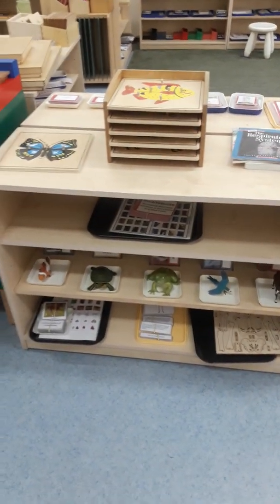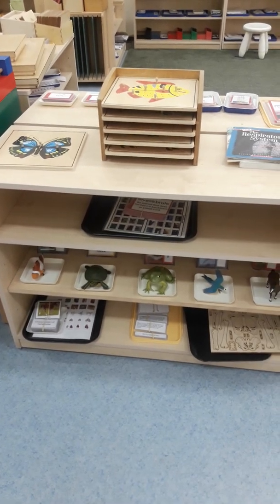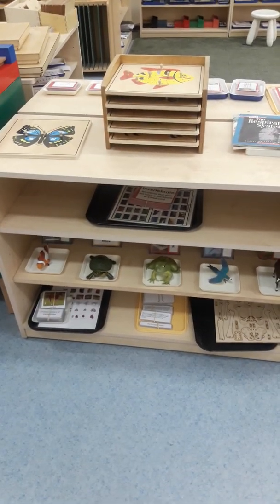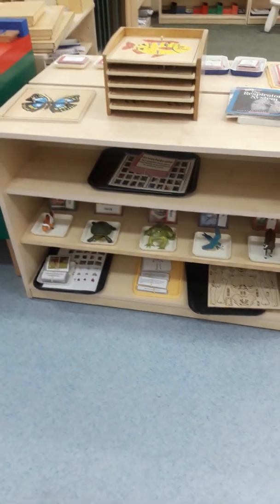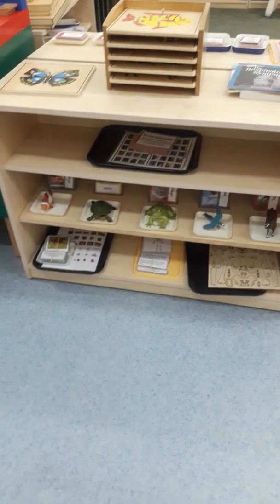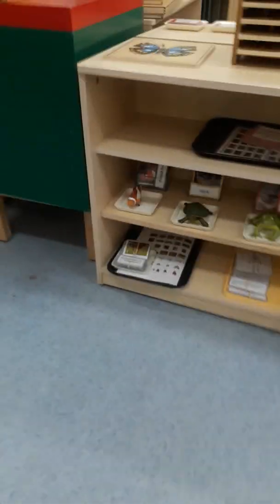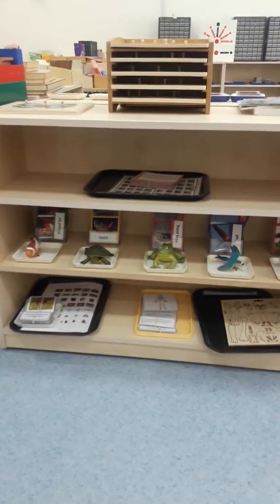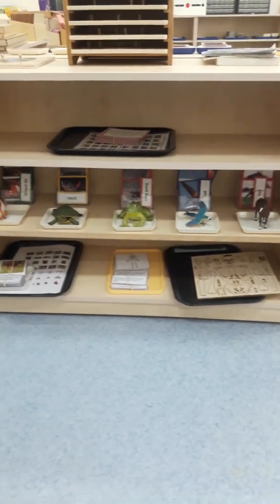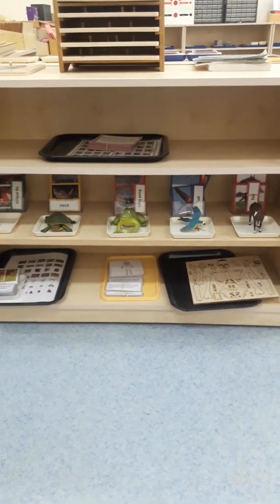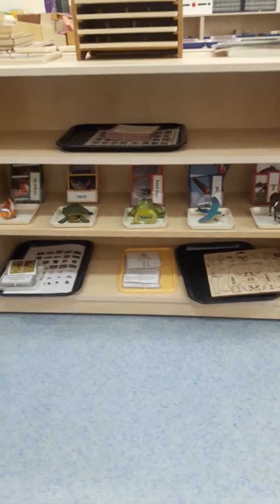Then we have the zoology. Also, we have the animal puzzles. We have the vertebrate and non-vertebrate. We have the families: the fish, and then the amphibians, reptiles, birds, and then mammals, and then more about their characteristics, and then we have the human anatomy. So that was the culture.